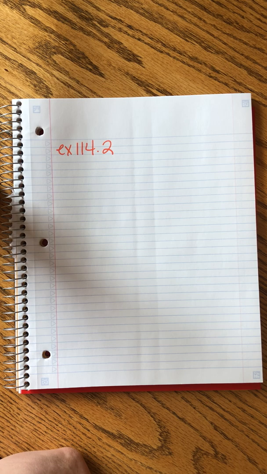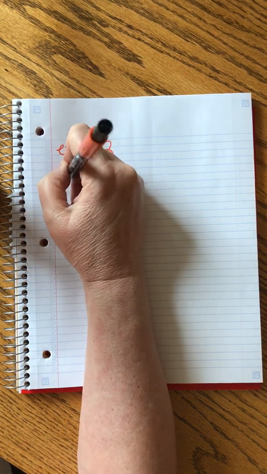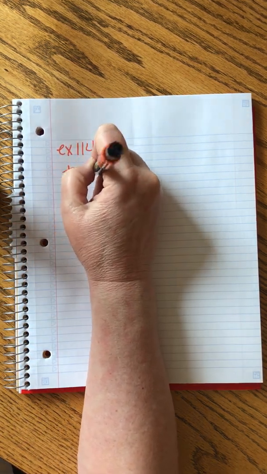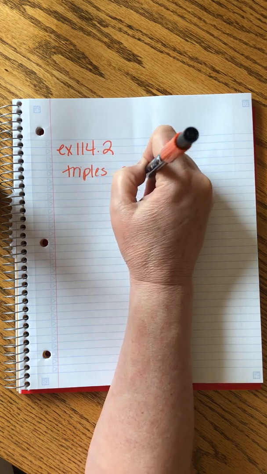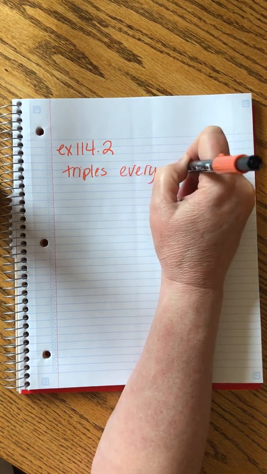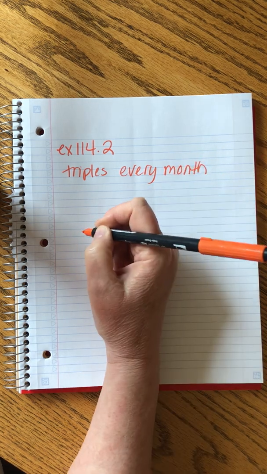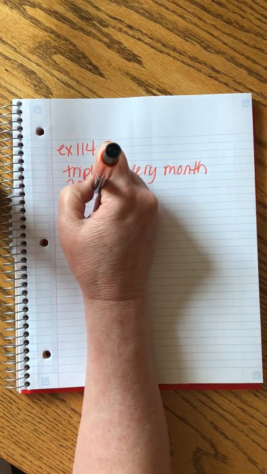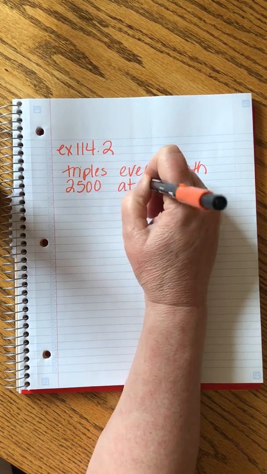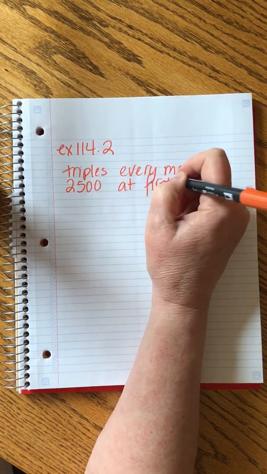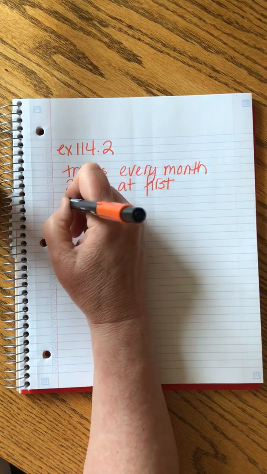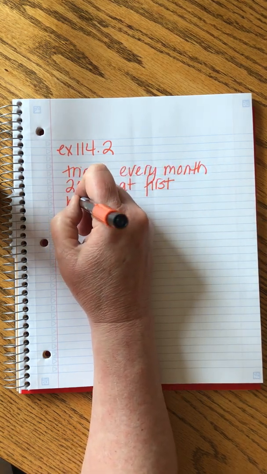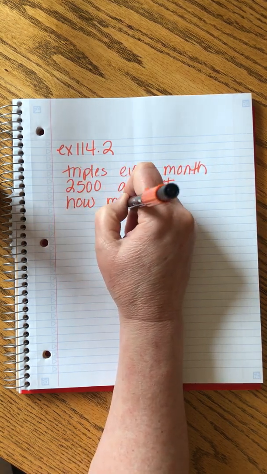So it triples every month. I'm going to jot some notes here. If there were 2,500 bacteria at first, heaven help the person who had to count them, how many in 10 months? How many bacteria were there in 10 months?